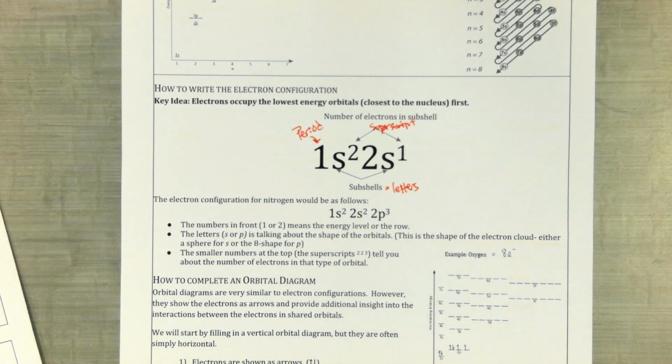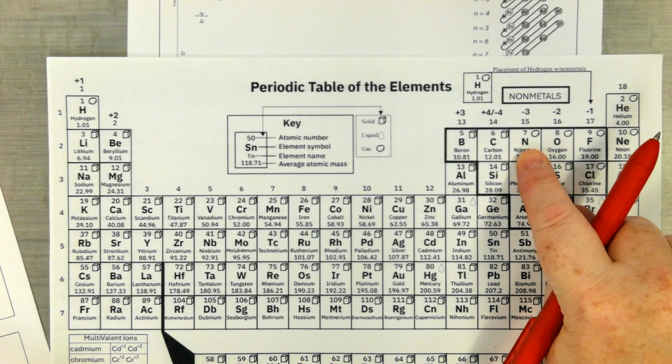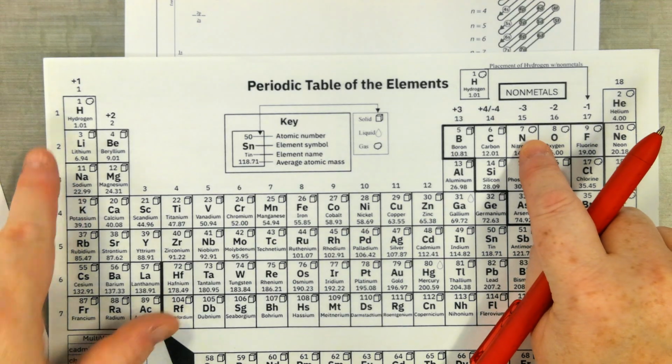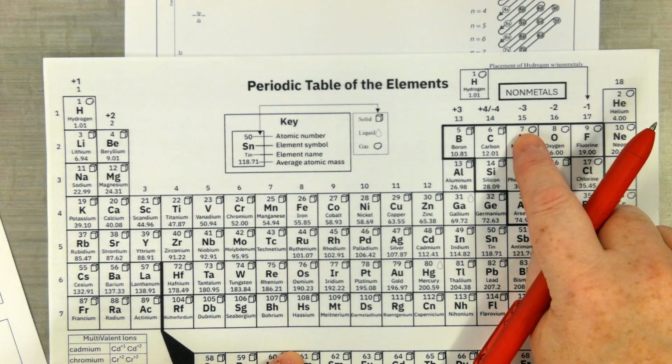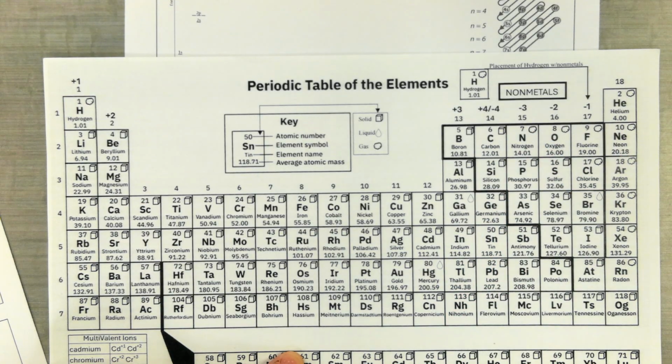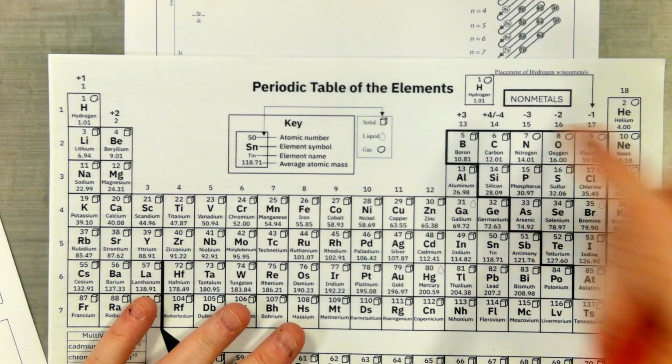So you've got to think of electron configuration as how many elements do I have to get through to get to the element I want. So we have nitrogen here. It's period 2. It has 7 electrons. How do I know that? Because the atomic number is 7, and protons have to equal electrons. So we have 7 electrons.